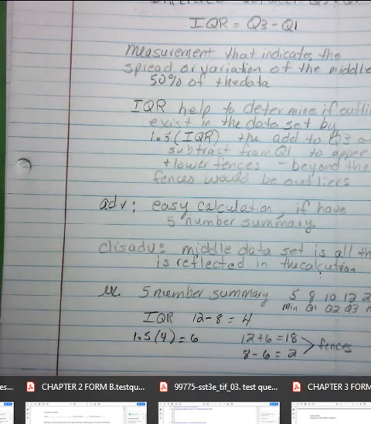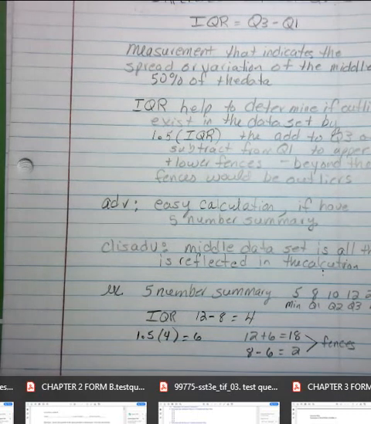So our upper fence is 18, our lower fence is 2, and we would look at our data set to see if we have any extreme values.